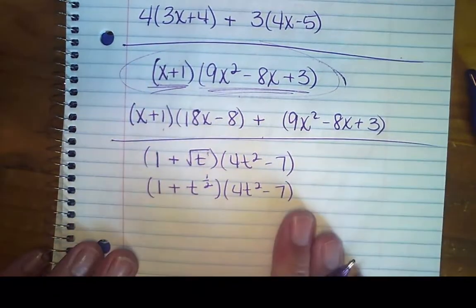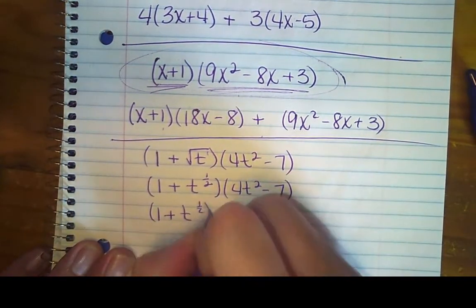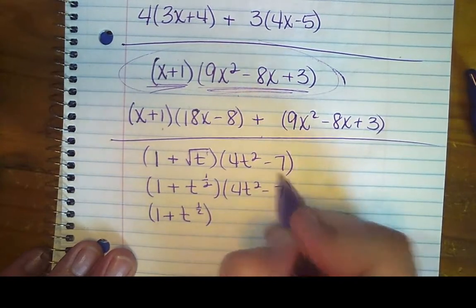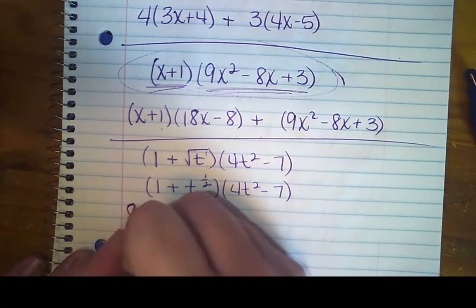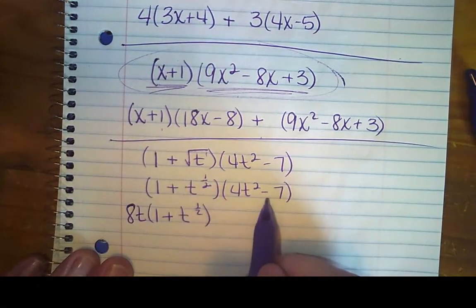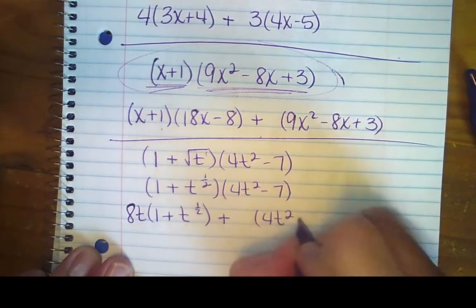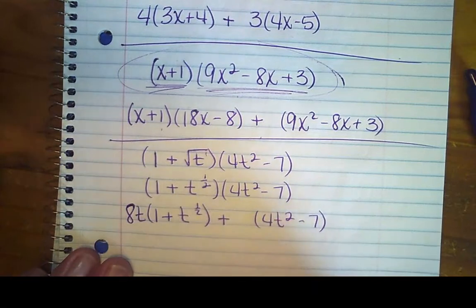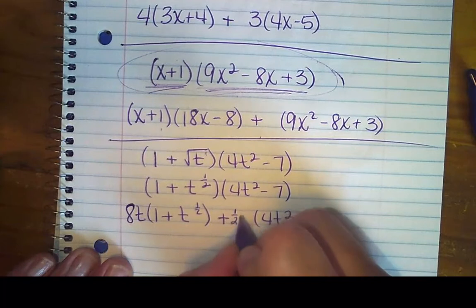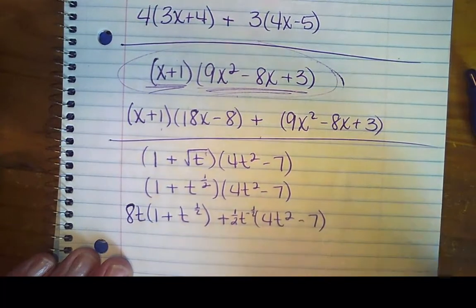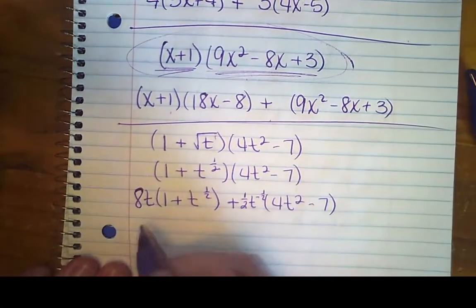So now I can do product rule. I have the first times the derivative of the second. This thing's derivative is 8t, so I'm going to put 8t out front. So first times derivative of the second plus the second times the derivative of the first. And this thing's derivative is 1/2 t to the negative 1/2. Kind of sort of squishy, but it's in there.